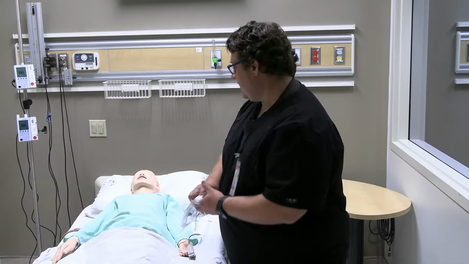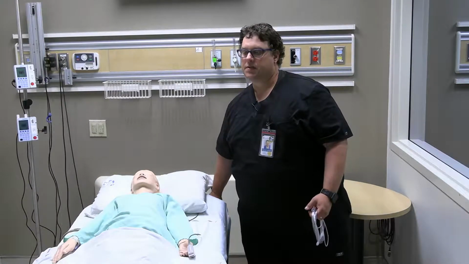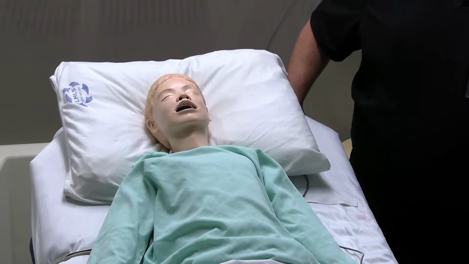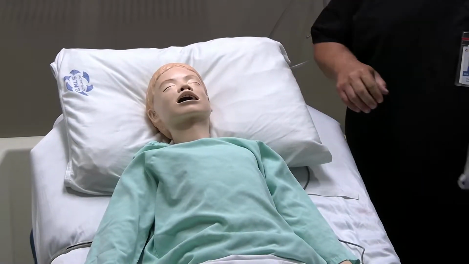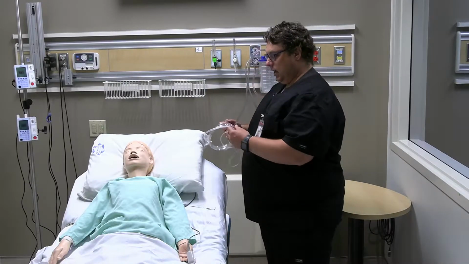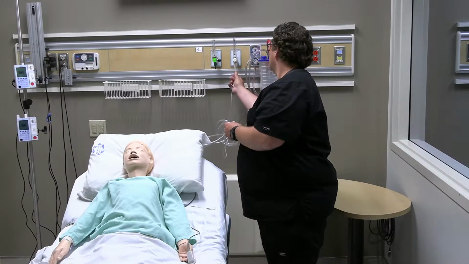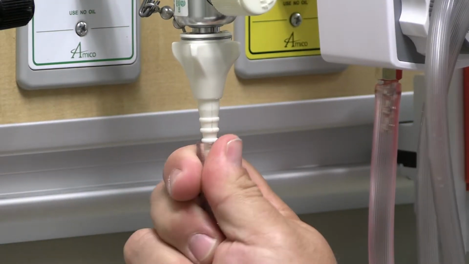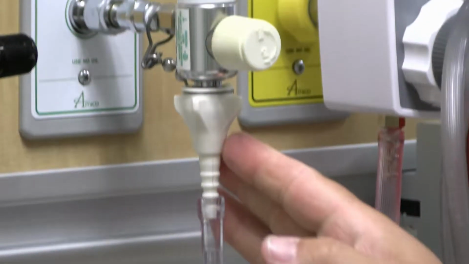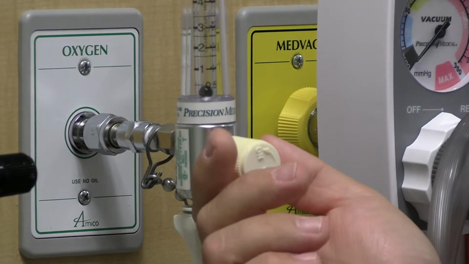One of the most important things when you have a patient who is in some sort of respiratory distress is proper positioning of your patient. So get them upright as much as you can. You then are going to go to your wall and attach your nasal prongs to your flow meter. I am now going to take the oxygen end of the prongs and attach it to my oxygen flow meter here at the oxygen nipple.